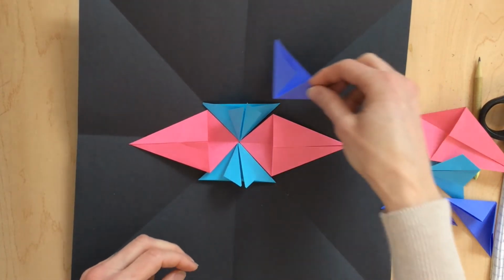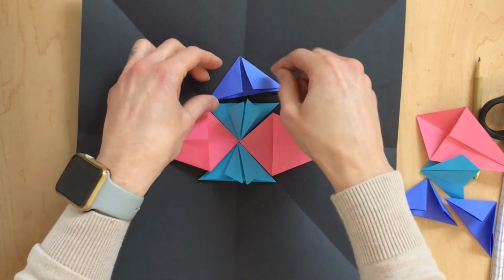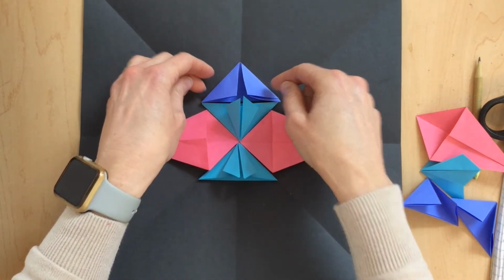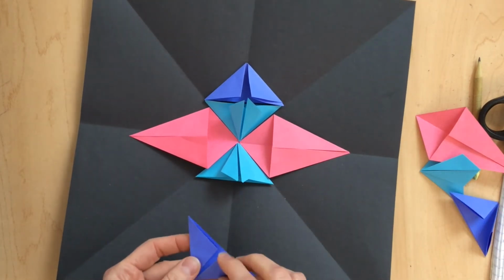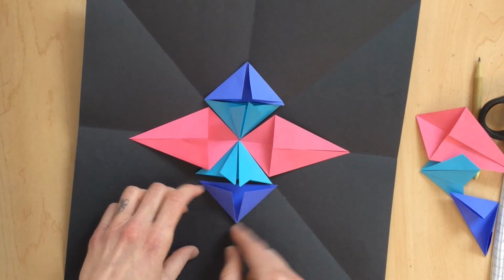So this next part here is all about play. You are playing with these shapes, trying to see where the colors look good together, where the shapes look good together, and making sure that you're constantly using radial symmetry.